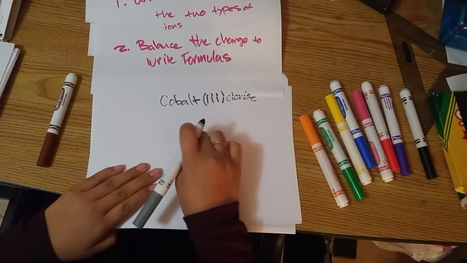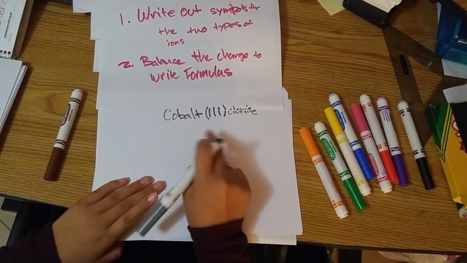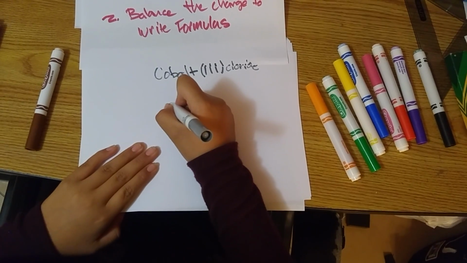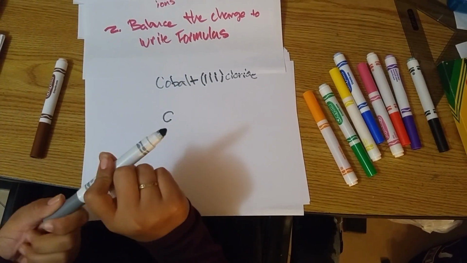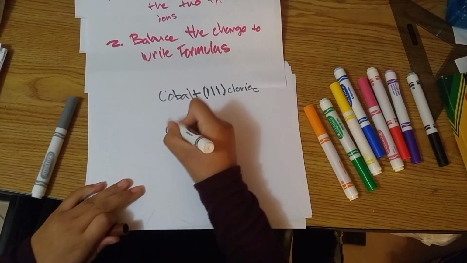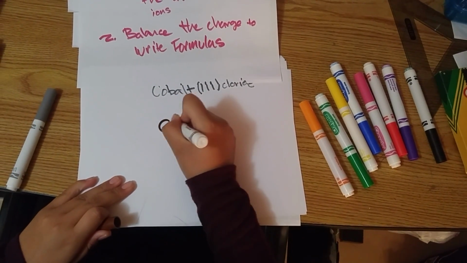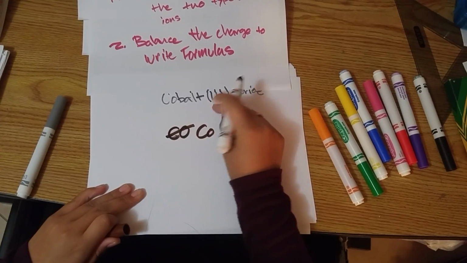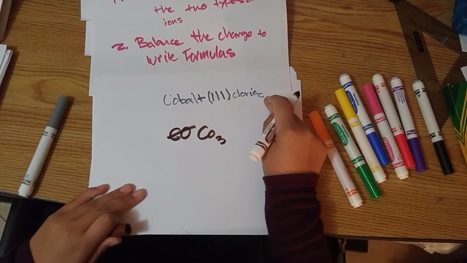Well, if we wrote this, we first have to write out the symbols for the 2 types of ions. Cobalt is Co, with right here a charge of 3.